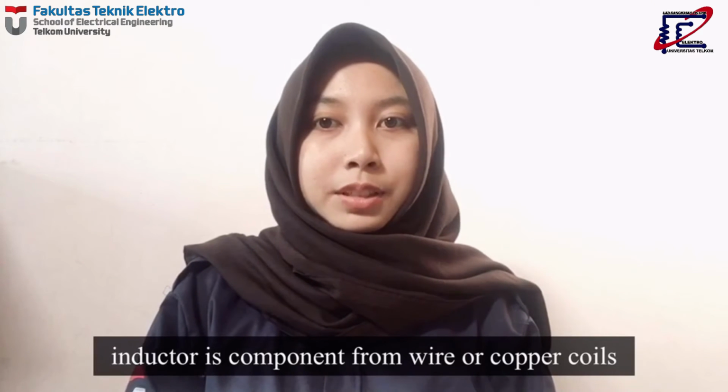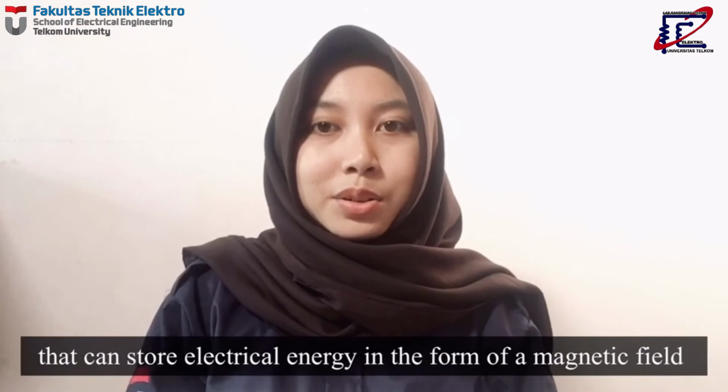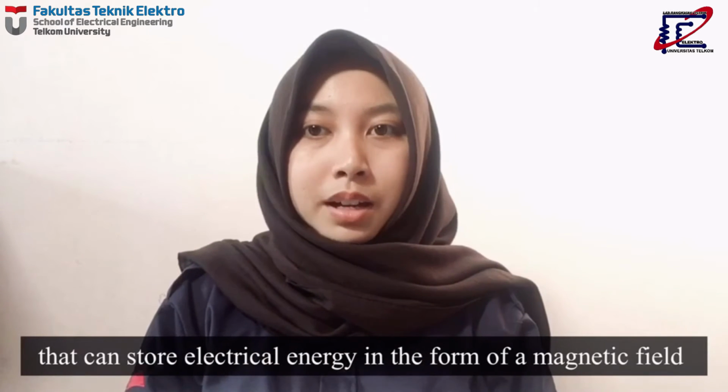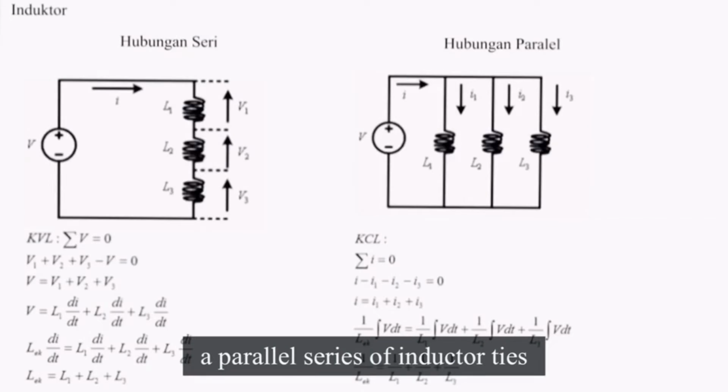An inductor is a component made from wire or a copper coil that can store electrical energy in the form of a magnetic field. Next are the parallel and series connections of inductors.